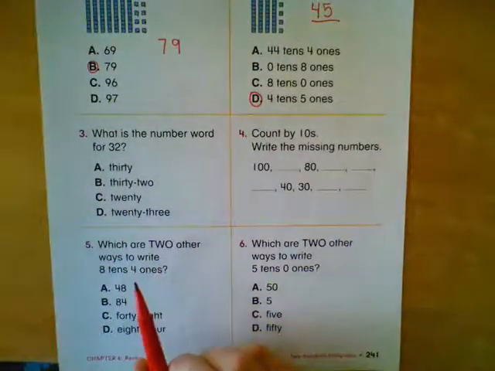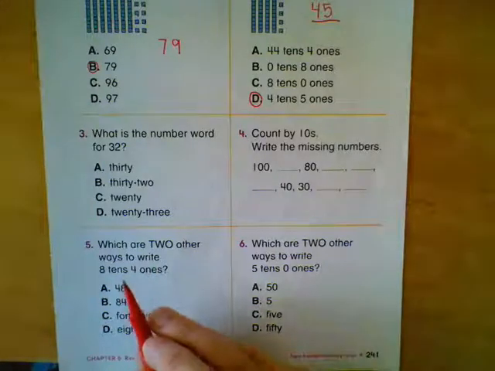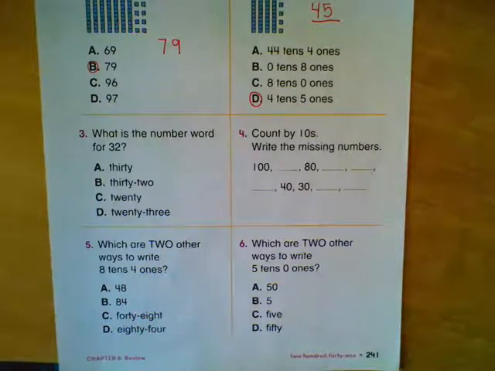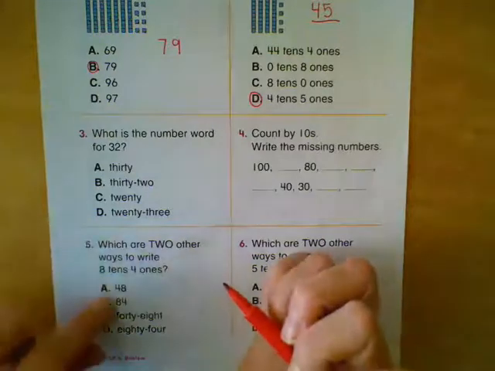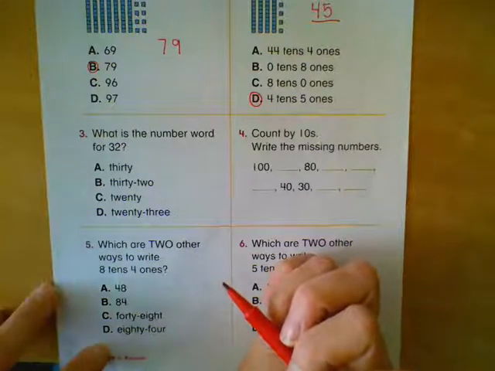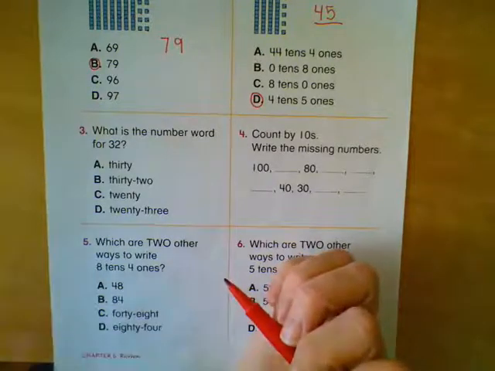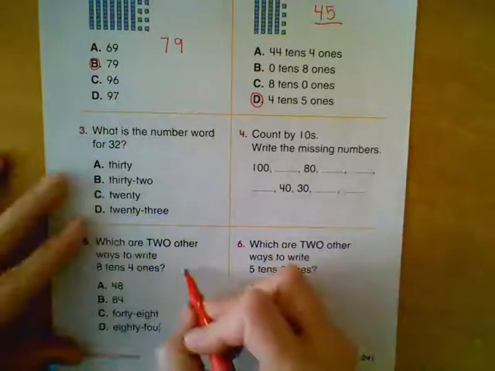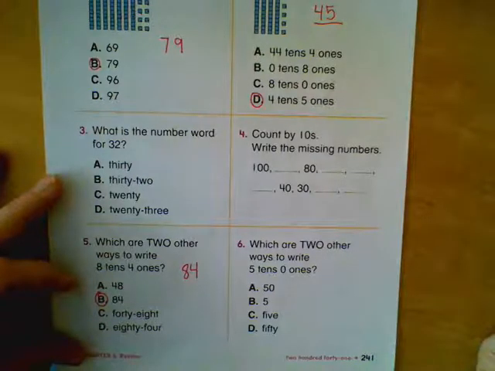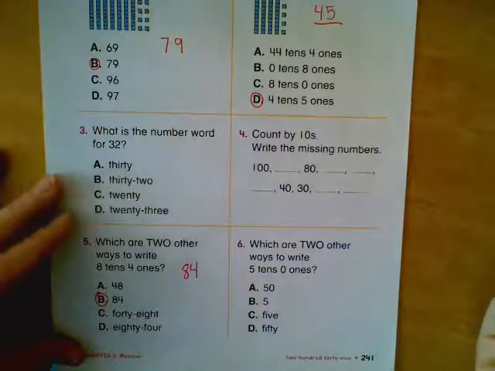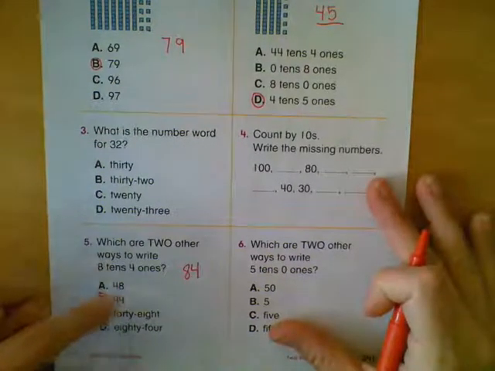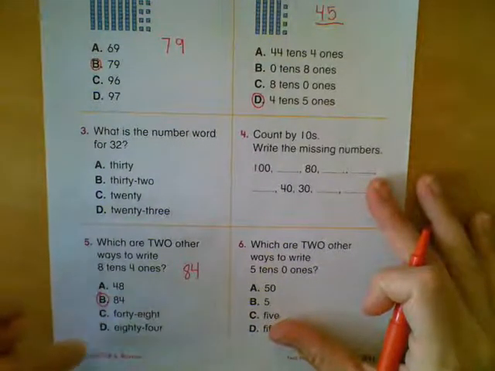Which two are other ways to write 8 tens and 4 ones? Ava June, 8 tens and 4 ones. There are 2 answers. 48 and 84. Well, no. 8 tens and 4 ones. You're right. 84 is one way to write it, but that's B. What's the other way to write 84? 48. No, honey, 48 is not the same as 84. I'm looking for 2 ways to write 84.